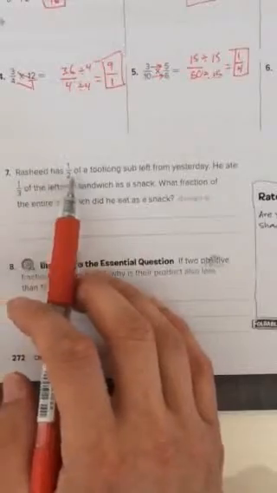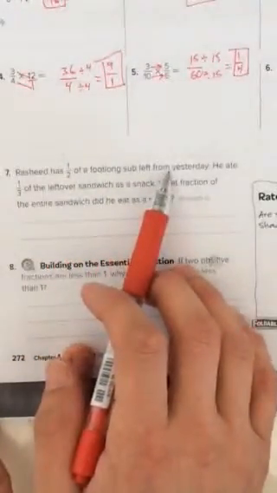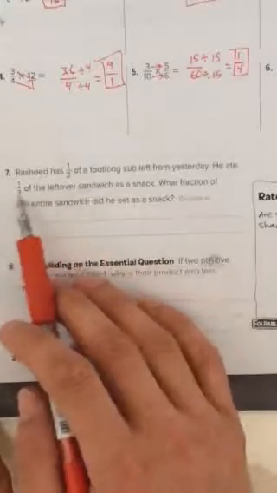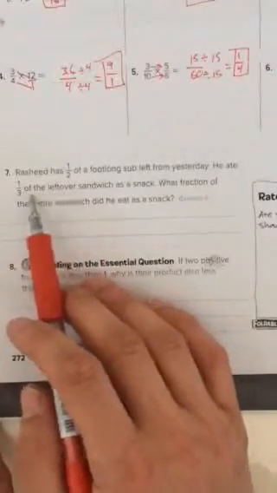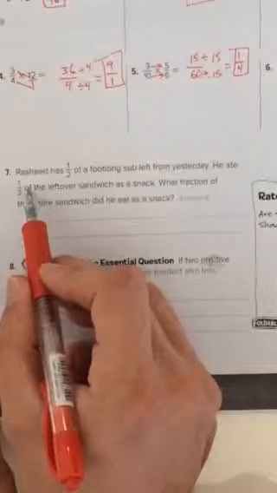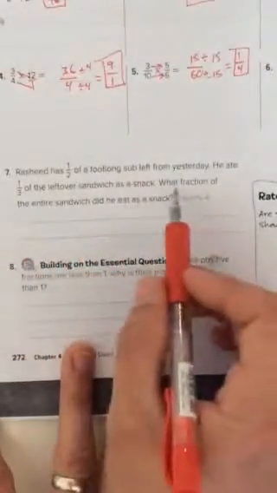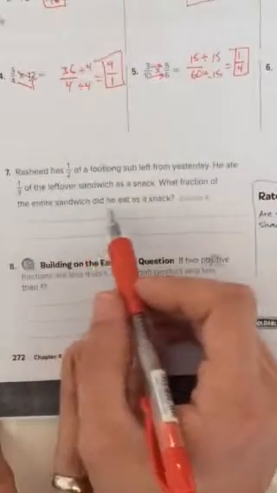Rashid has 1/2 of a foot-long sub left from yesterday. He ate 1/3 of the leftover sandwich. 1/3 of the leftover. This is important. The word of means multiply. 1/3 of the leftover sandwich as a snack. What fraction of the entire sandwich did he eat as a snack?